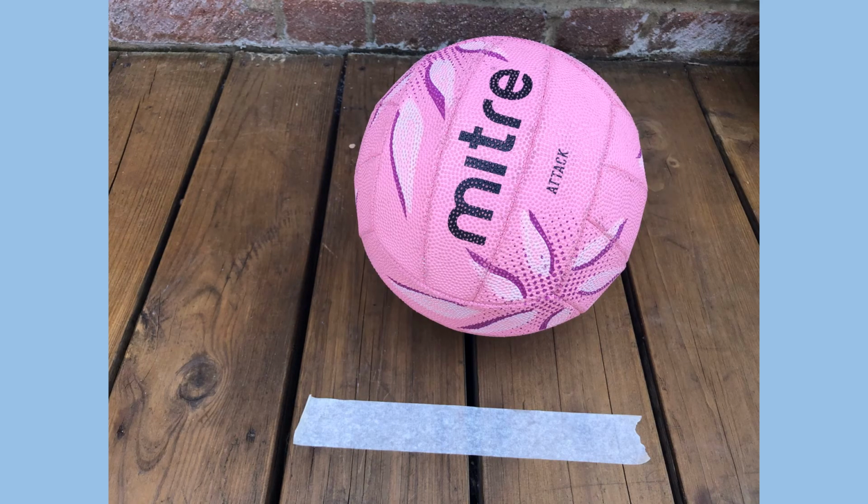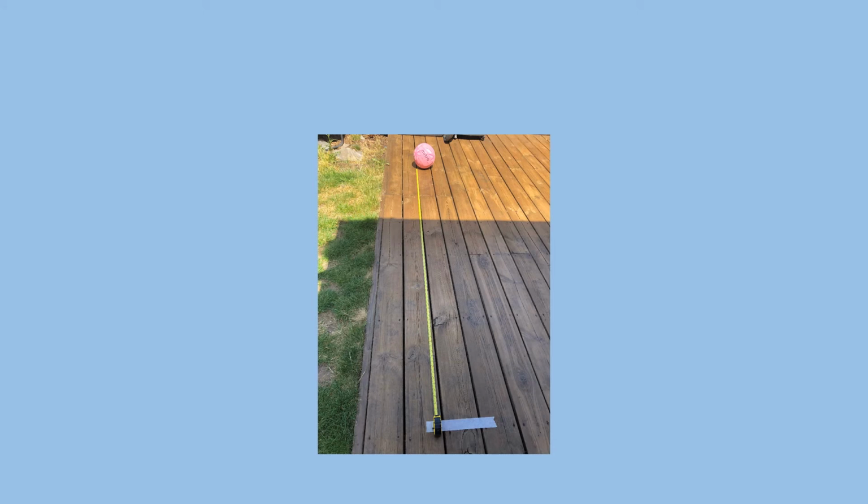The first thing you're going to do is put ball number 1, mine is a netball, right by your tape. Then you're going to roll it along carefully. So push with your hand behind the ball, roll it along and see where it stops. Then, using your tape measure or your trundle wheel, you can measure the distance travelled by the ball. Look closely at the tape measure and look at the number of centimetres or perhaps metres it has rolled.